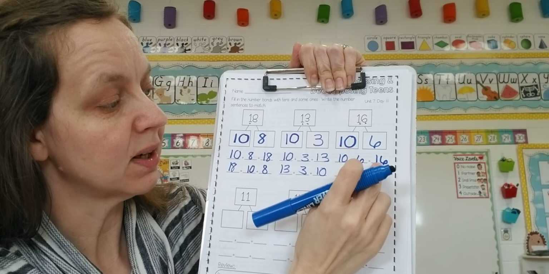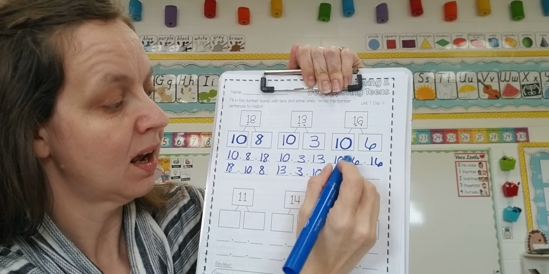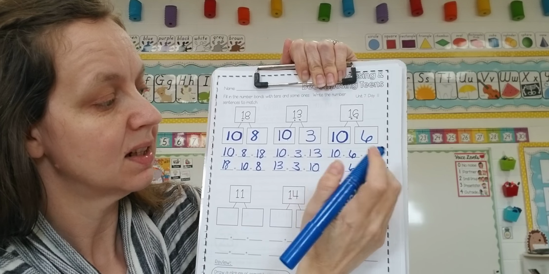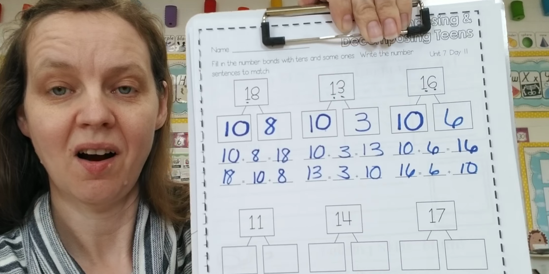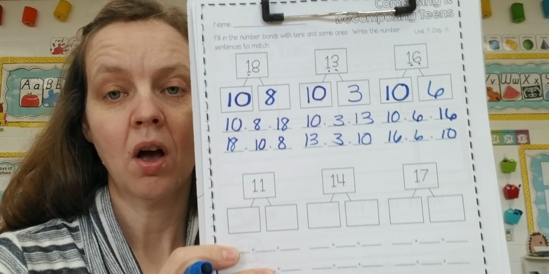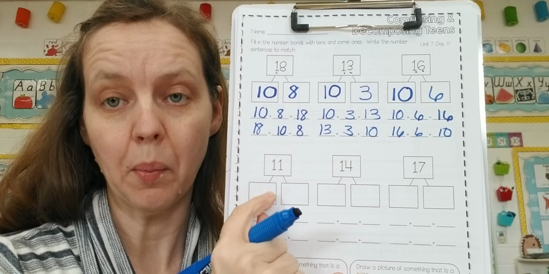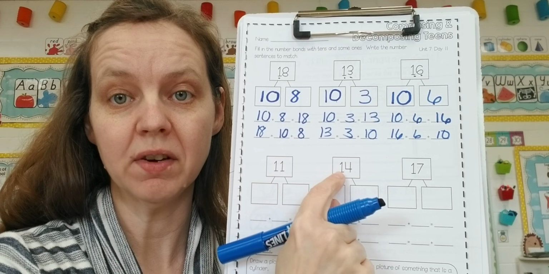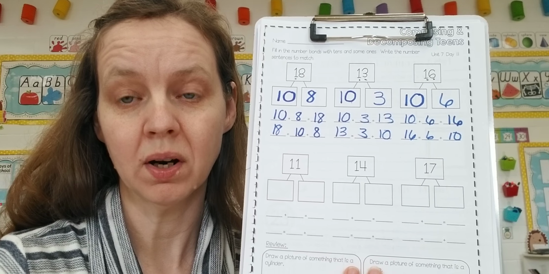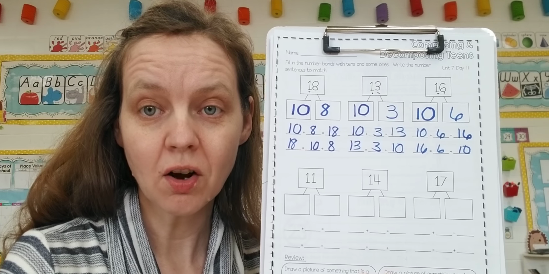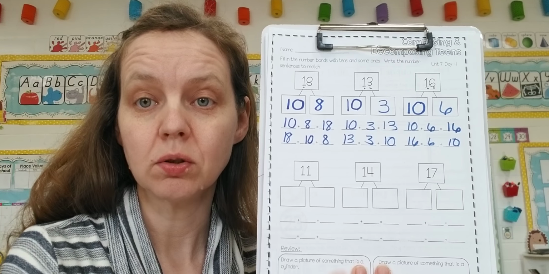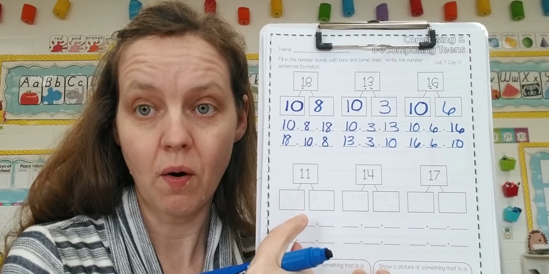10 plus 6 equals 16. Now flip it backwards. 16, 6, 10. 16 equals 6 plus 10. All right, see how we just flipped that around? Okay, now I want you to take the next couple minutes, and I want you to do the 11, the 14, and the 17 on your own. If you are feeling very, very confident, go ahead and do all 3. Otherwise, do the first one and then go ahead and come back and check.